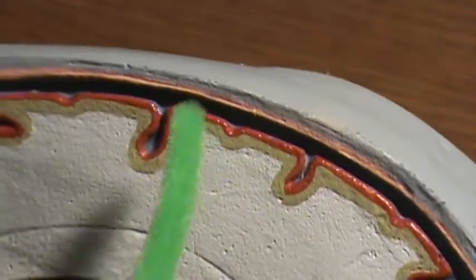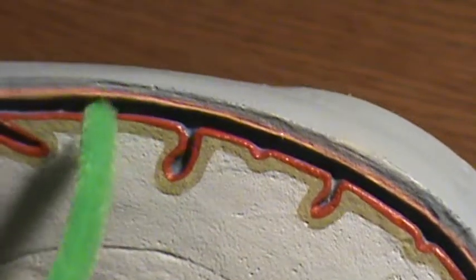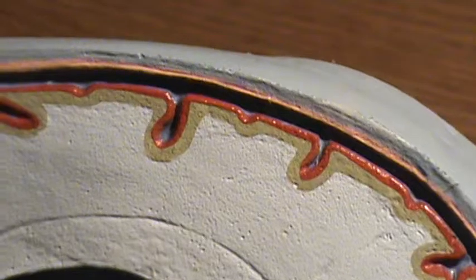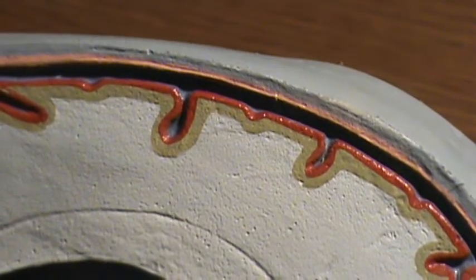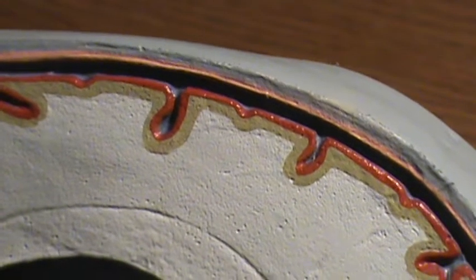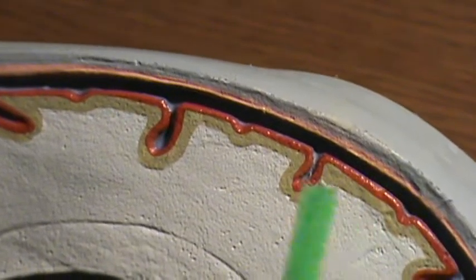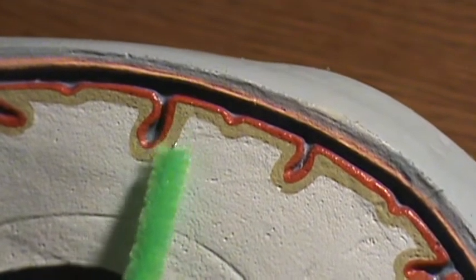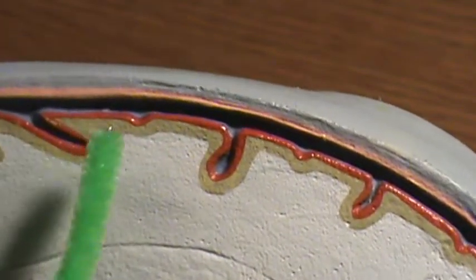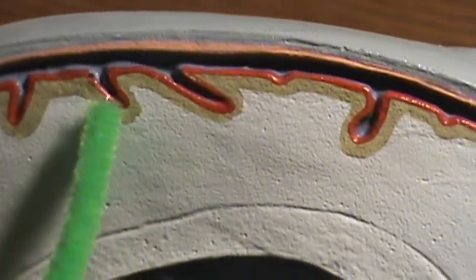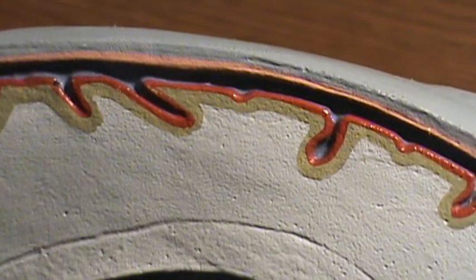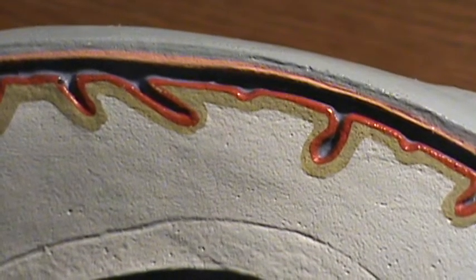And if this was a really good model, you'd see lots of little cobwebby-like extensions from the arachnoid mater down into the subarachnoid space, but we don't see that here. Then finally in red, we see the pia mater, which is a very soft layer right on the surface of the brain, following every contour of the brain. That red layer is the pia mater. Those are your three meninges associated with the brain.